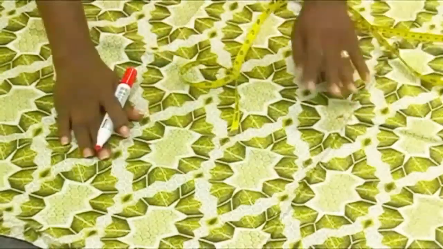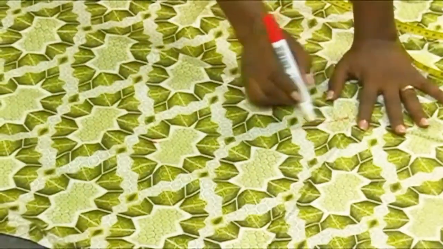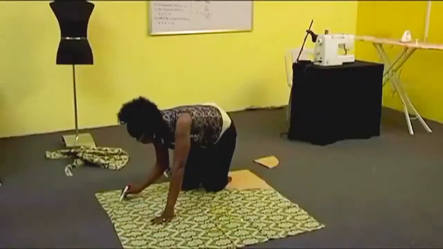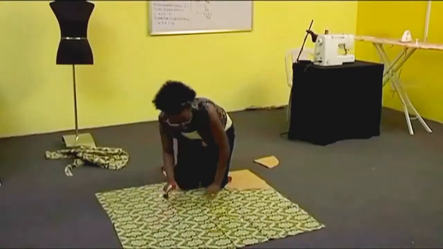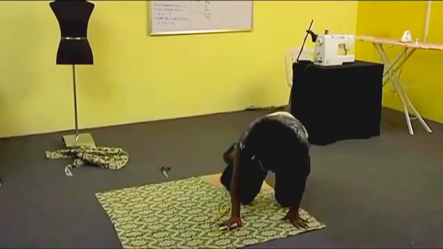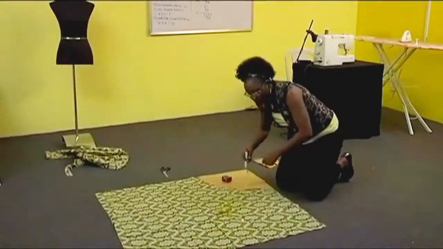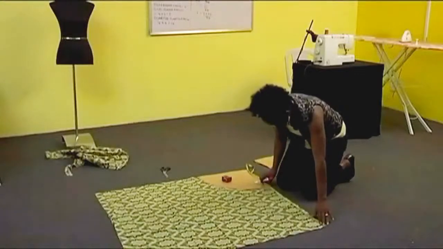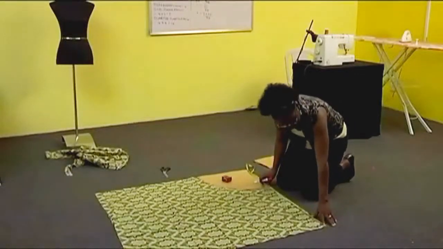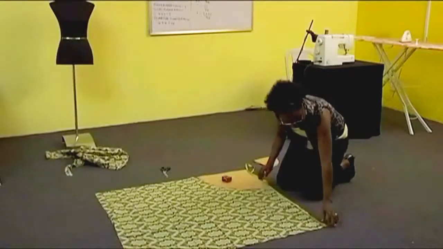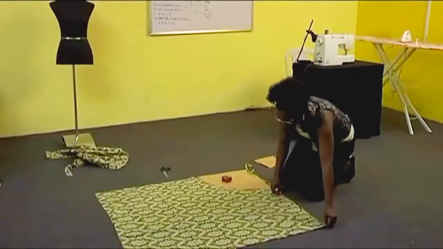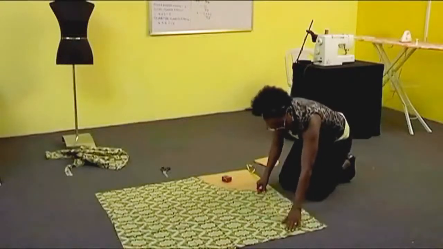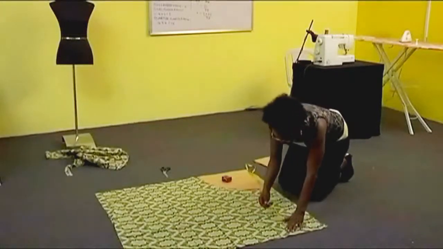Since I've gotten here, let me connect these points. Let me come to this side. Okay, you can see that it's exactly the length that I have here. So I measure out my 25 inches.